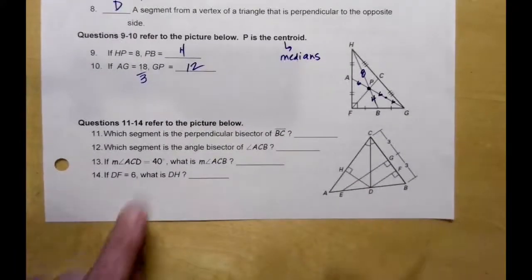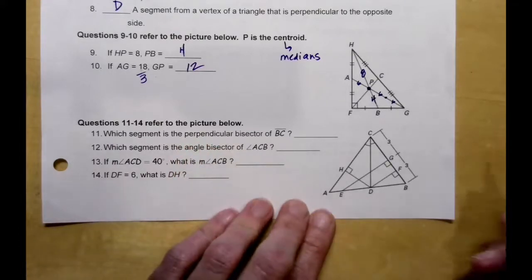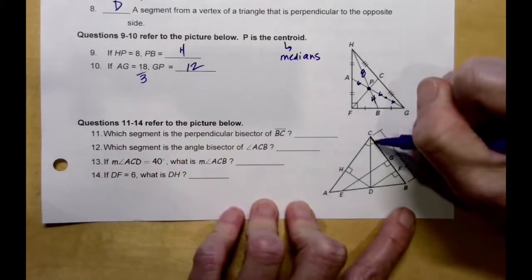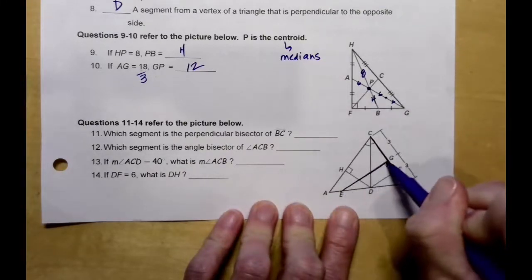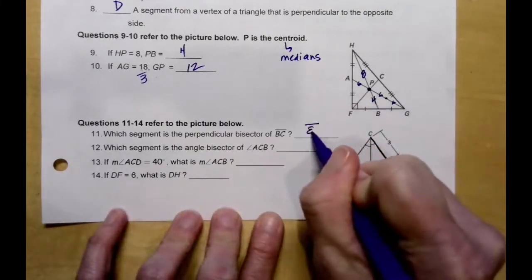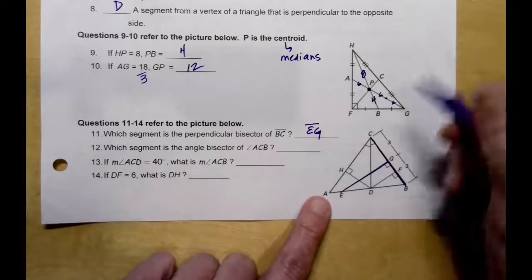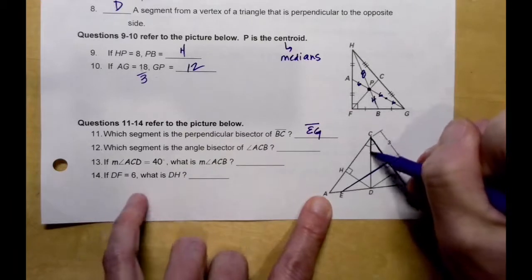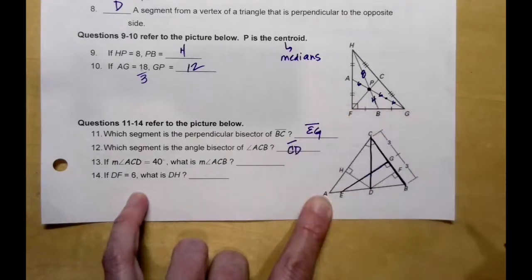All right. Perpendicular bisector of BC. Here's segment BC. Perpendicular bisector, hello, EG. Angle bisector of ACB, that's easy. Segment CD.